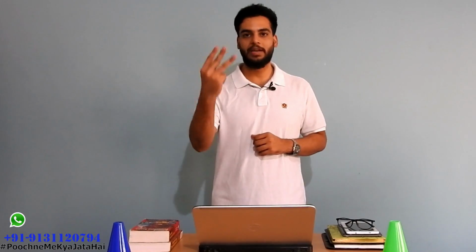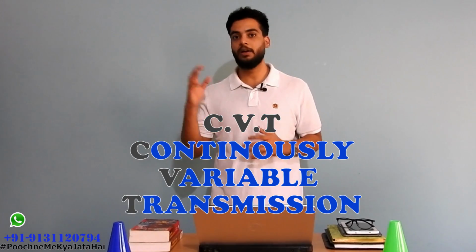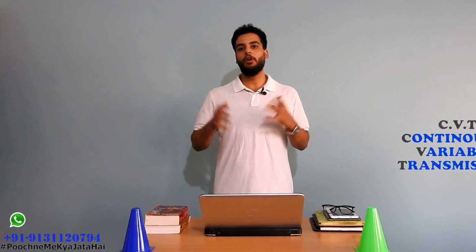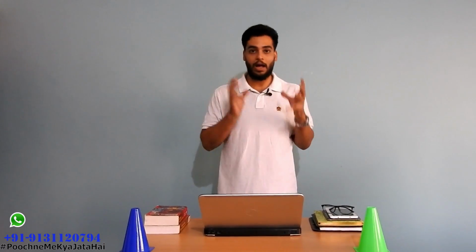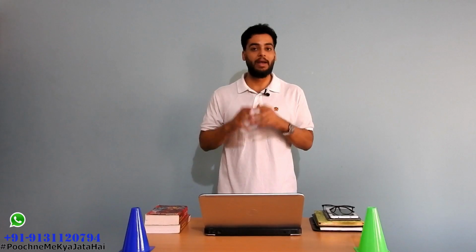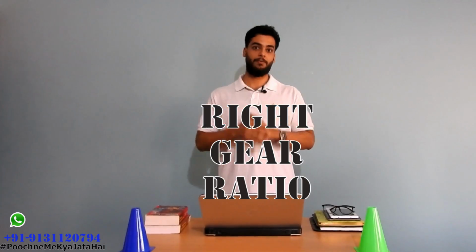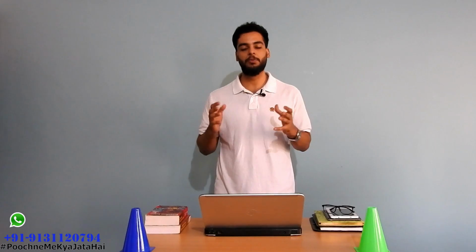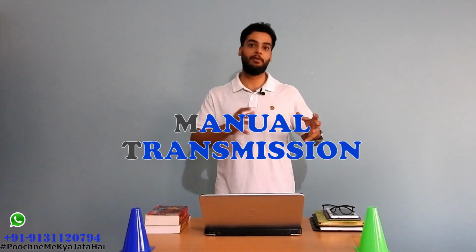We'll discuss three main types of transmission: automatic transmission, manual transmission and continuously variable transmission. Now all of them operate differently, but all of them have one sole purpose: to provide the right torque and RPM to the wheels at the right time by setting the right gear ratio. There are two more types of transmission that you must have heard of: AMT or automated manual transmission and DSG. But these are part of manual transmission. Therefore, we are going to start with manual transmission.